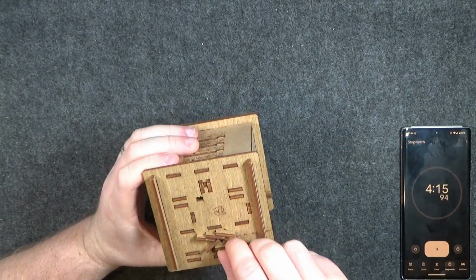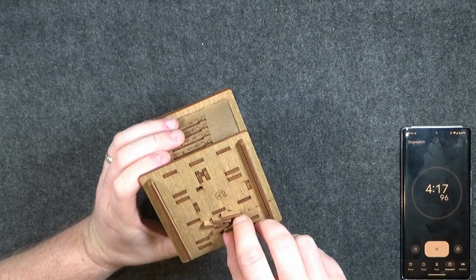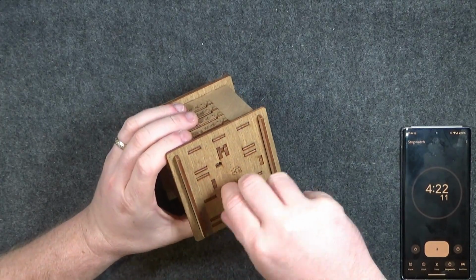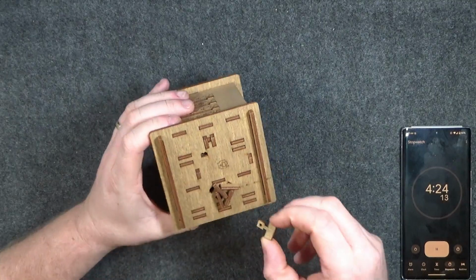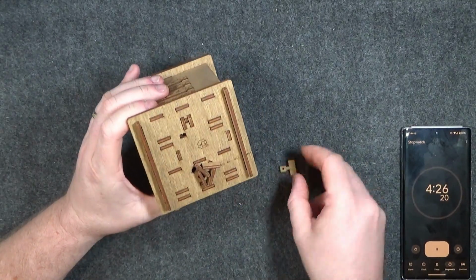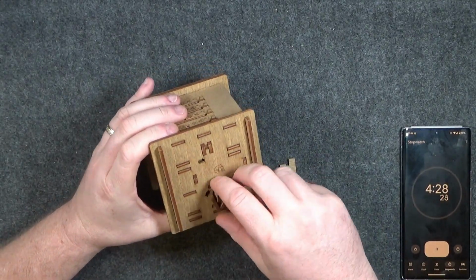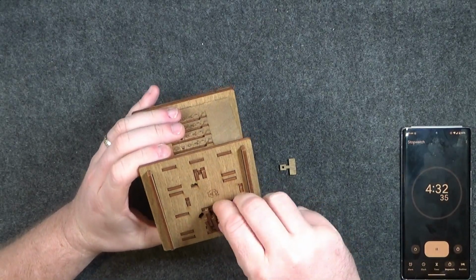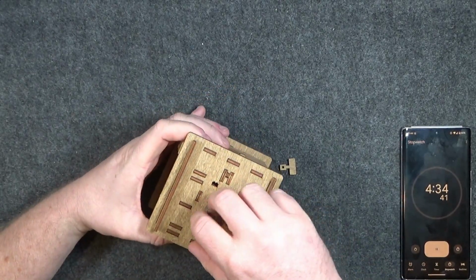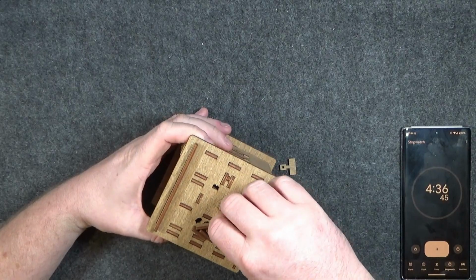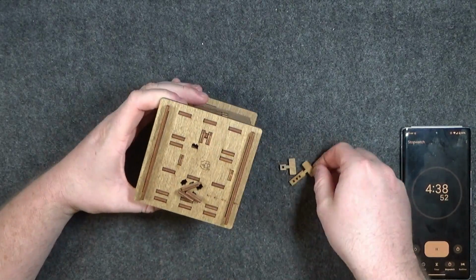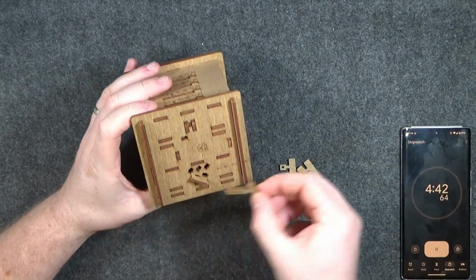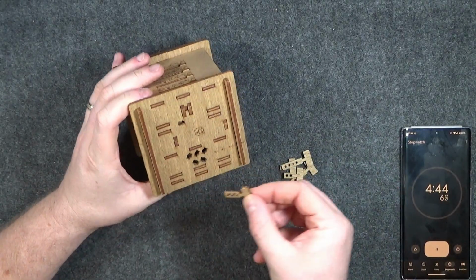If I can just get one of these out. There it goes. I don't know why I wasn't able to get it out before. Now that I got one out, I should be able to. There we go. That's going to be fun to put back together.